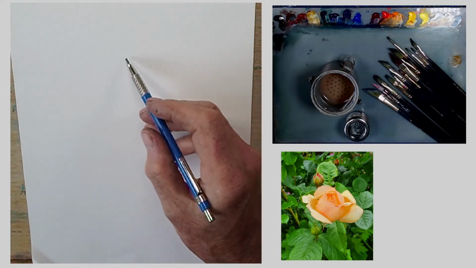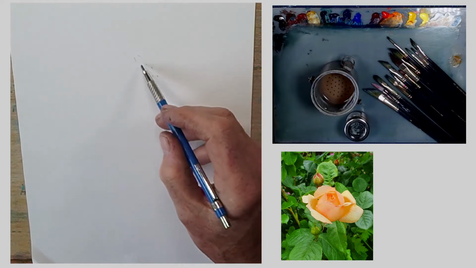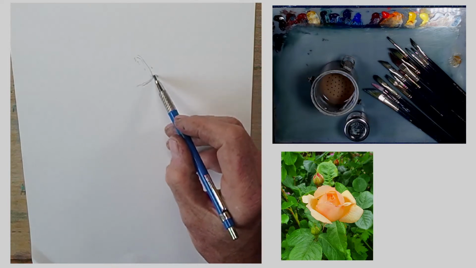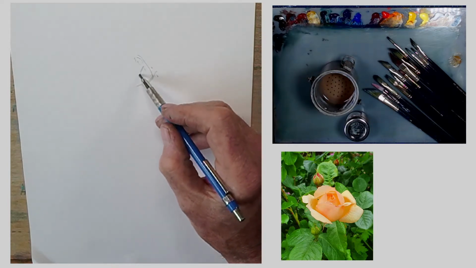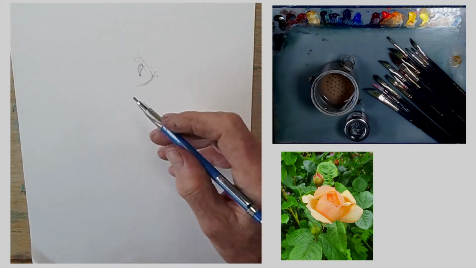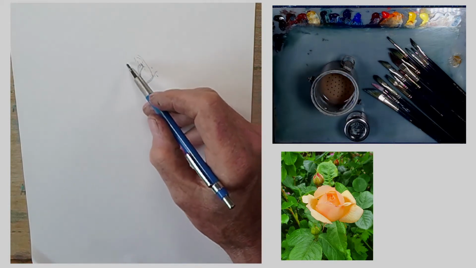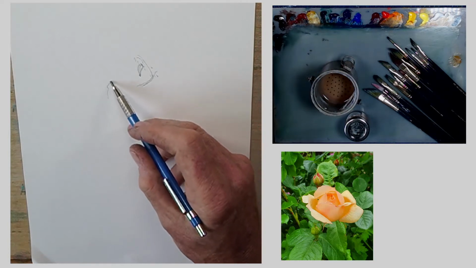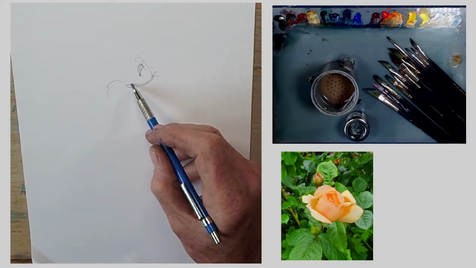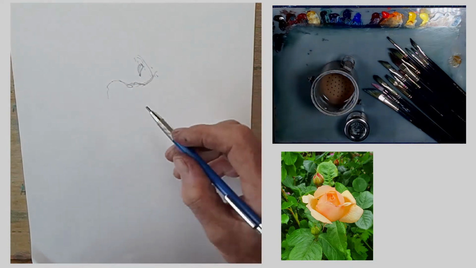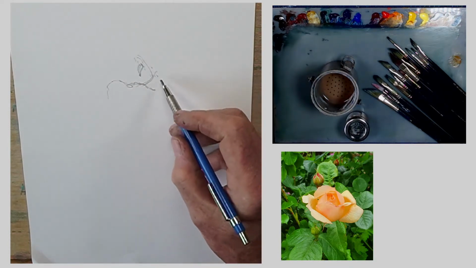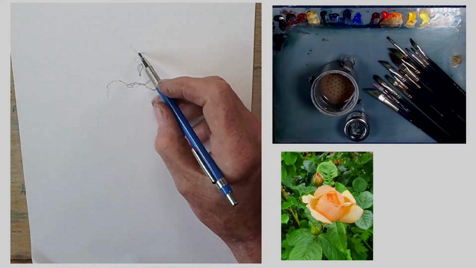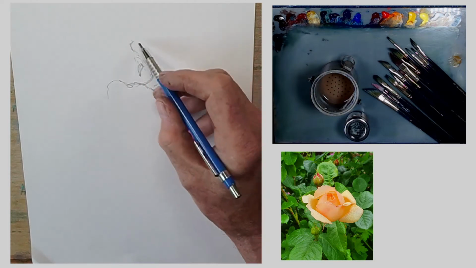I'm doing a quick sketch, and I'm just going to look at the salient points of this rose, trying to get the petal structure. It's not so much the rose, it's the structure of the petals that creates the rose. That to me has always been my area of contention, where I'm not quite happy or at home doing that sort of thing. So I'm just going to see how I go with this.